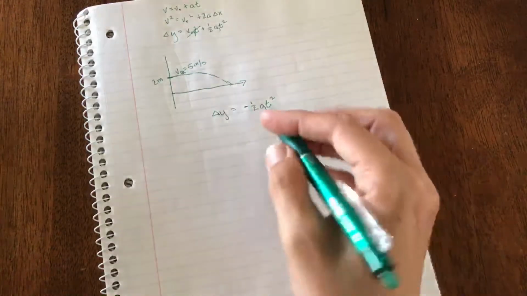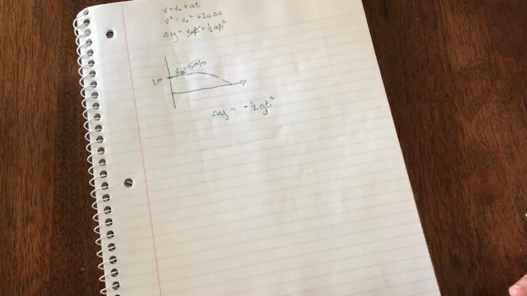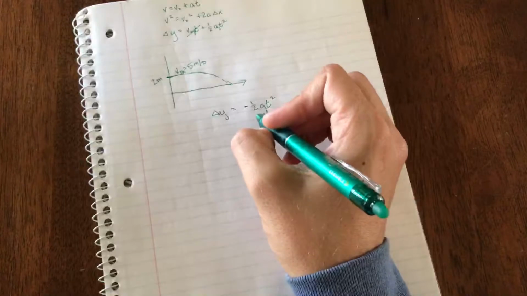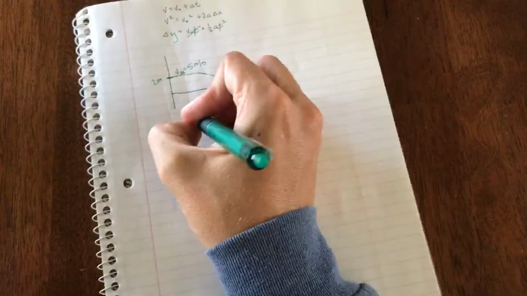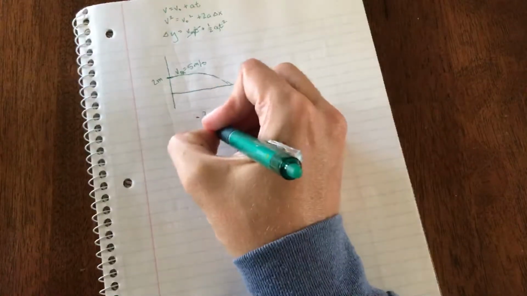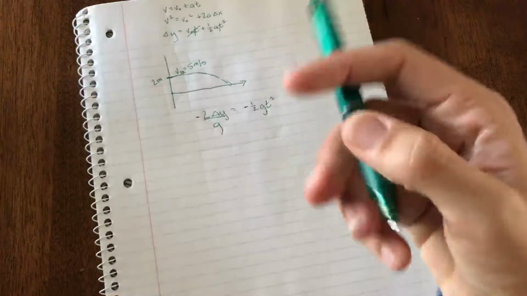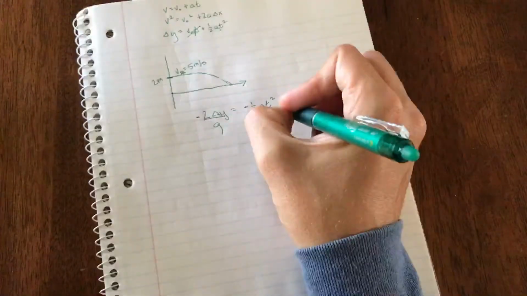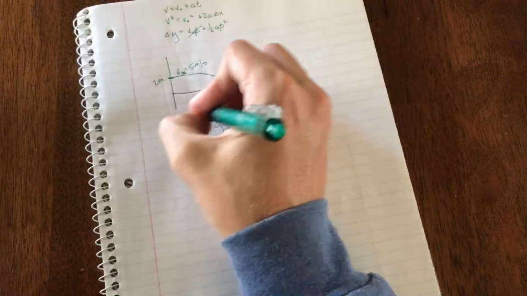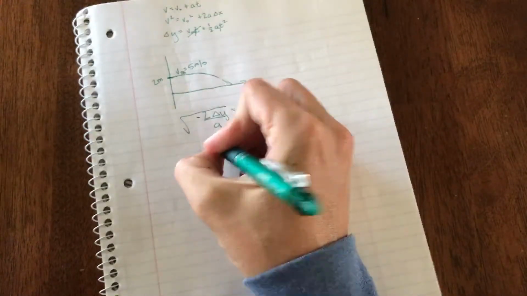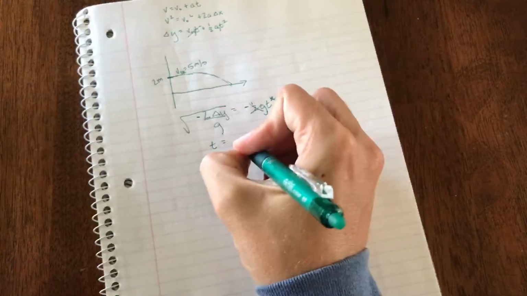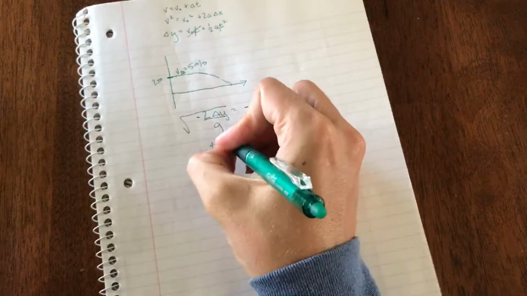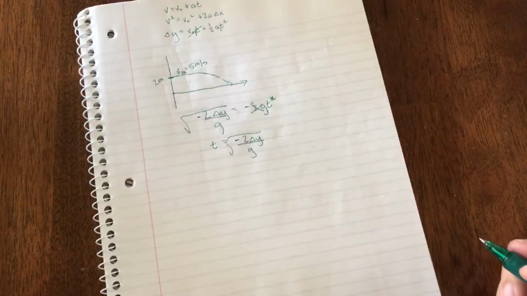I was going to write 9.8, but I want to keep it all like this for now. Okay, but we're trying to find time, so I'm going to go ahead and solve this for time. So we're going to end up multiplying by negative 2, and then dividing by g, and then square rooting the whole thing. So we end up with t equals the square root of negative 2 delta y over g. So that's how we find the time.